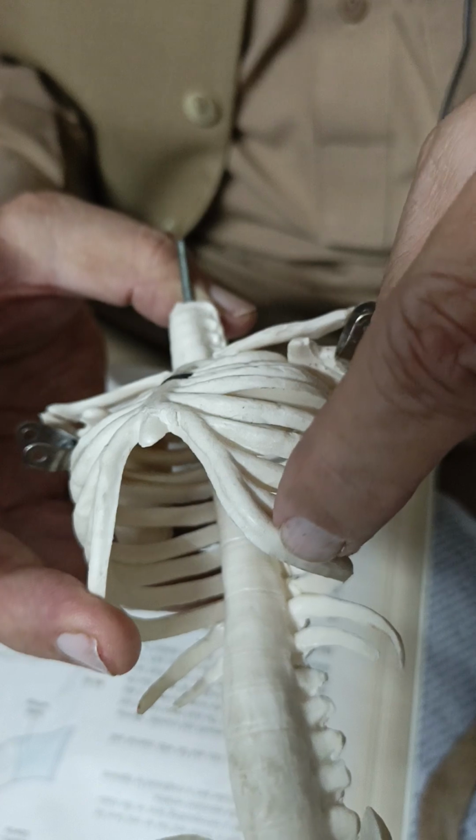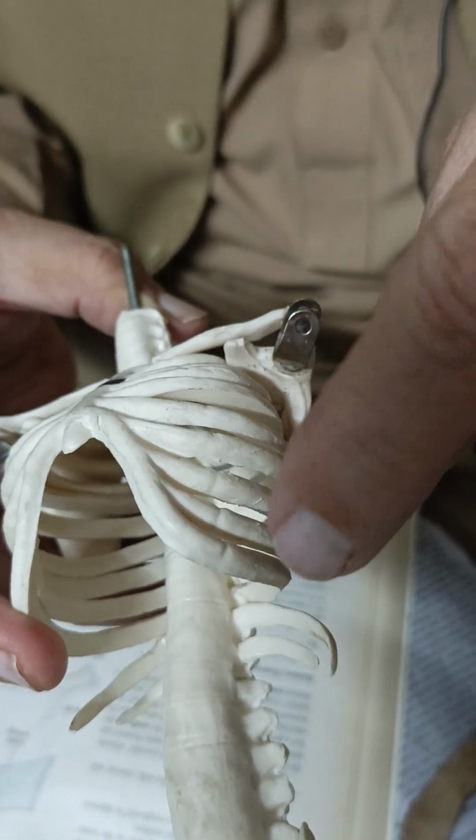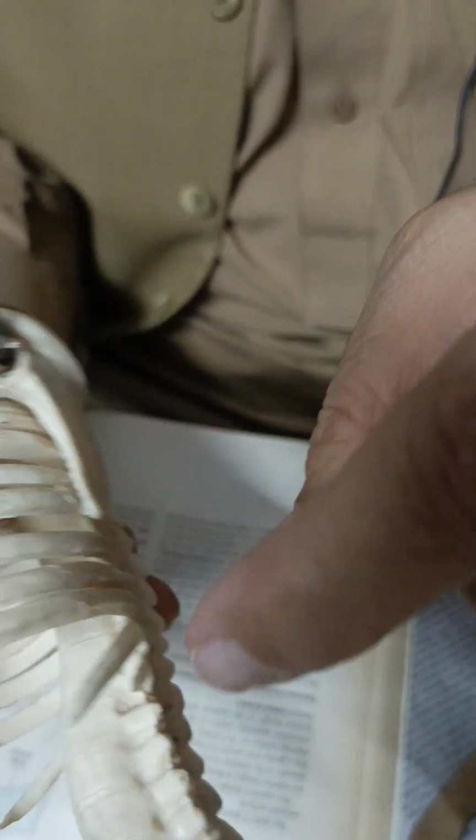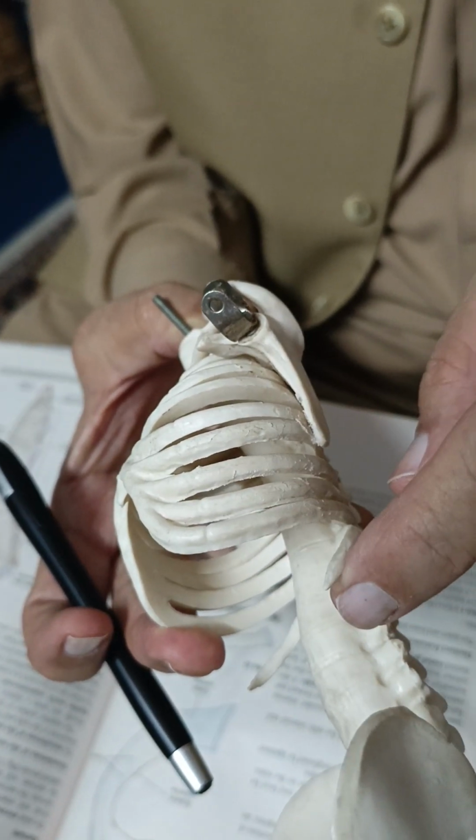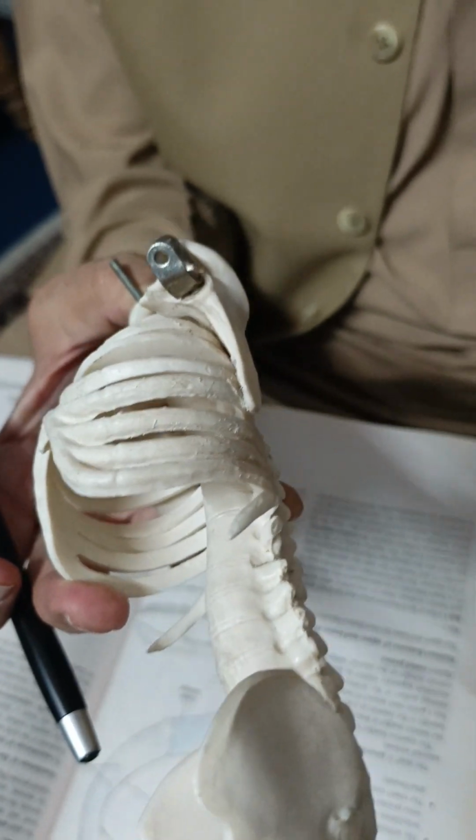That's why these 3 ribs, that is 8th, 9th and 10th, are called false ribs, while the 11th and 12th do not articulate with the sternum. These are called floating ribs.